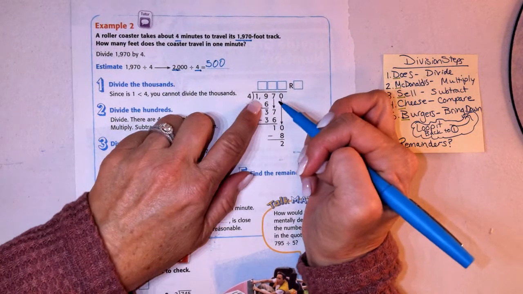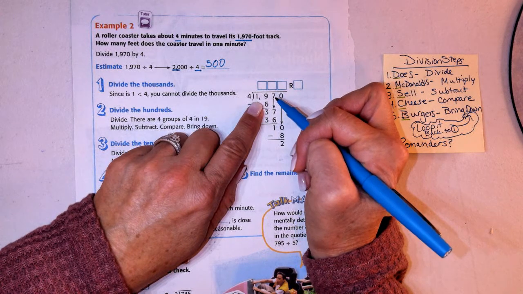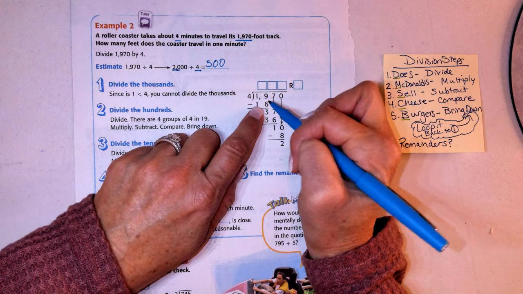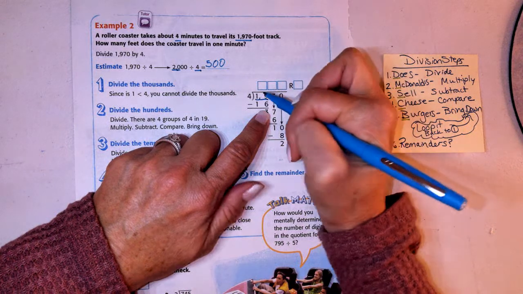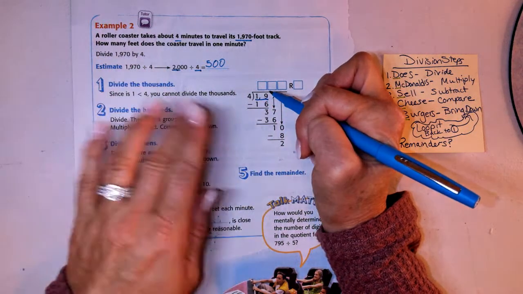We'll start by looking at our greatest place value. And in this case, it's the thousands. But 1 will not be divided by 4 evenly. So then we have to look at the number 19 as a whole. Okay? So we're going to divide the thousands and the hundreds together.